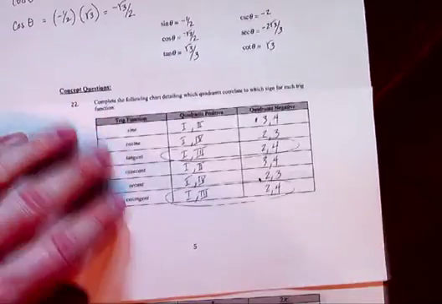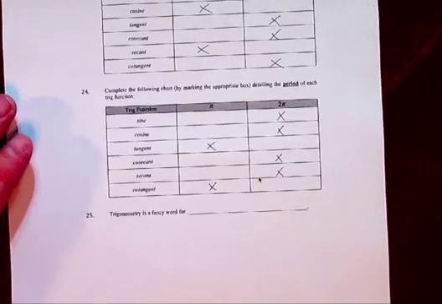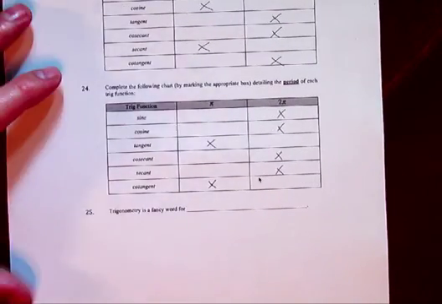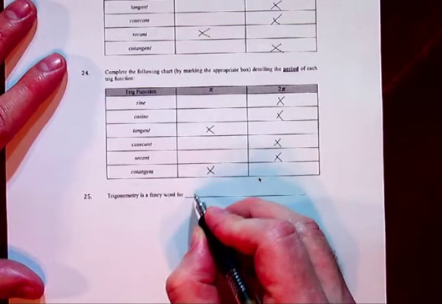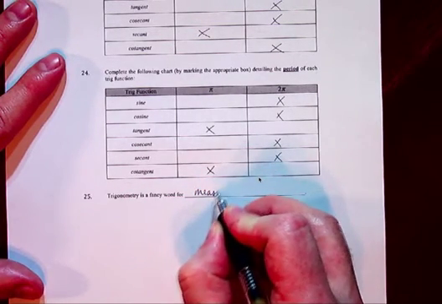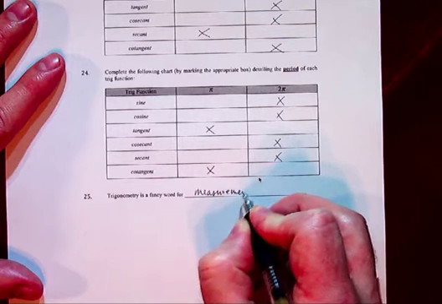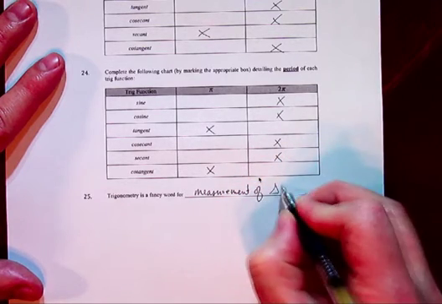I'm hoping that'll become more evident as we construct the tangent graph, but just a heads up for that. Trigonometry is a fancy word for measurement of triangles.